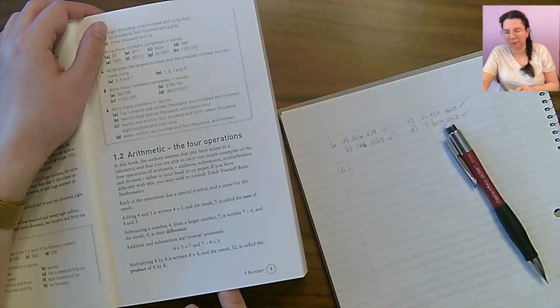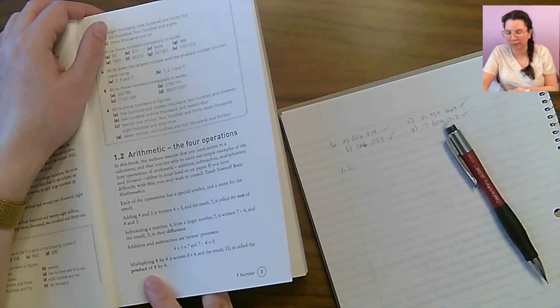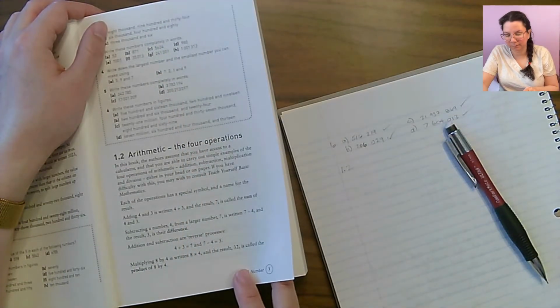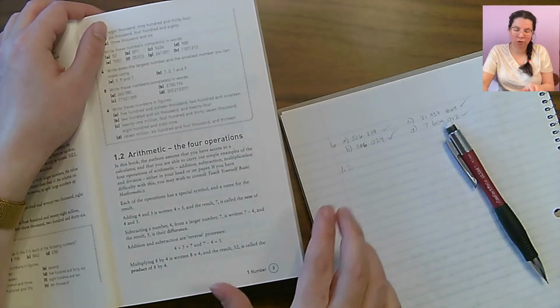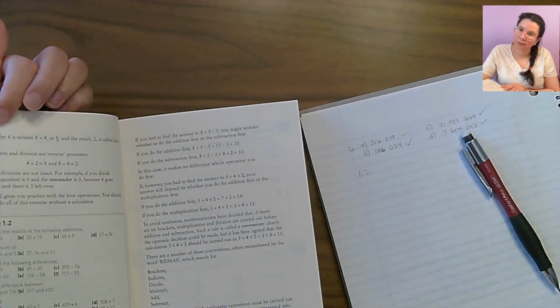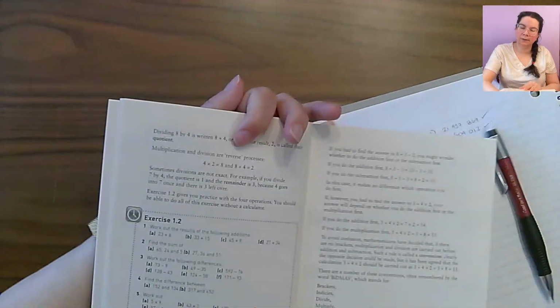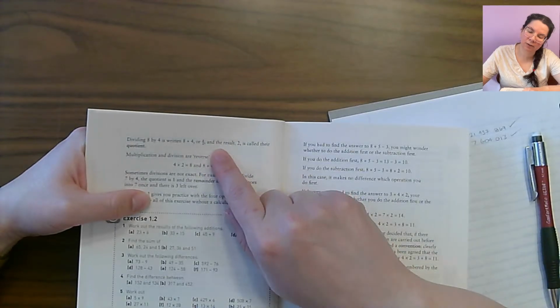Multiplying 8 by 4 is written 8 times 4, and the result, 32, is called the product of 8 by 4. So addition is sum, subtraction is difference, multiplication is product. Dividing 8 by 4 is written 8 divided by 4, or 8 over 4. Oh, it's a fraction. And the result is 2.